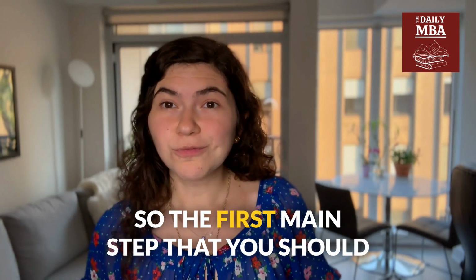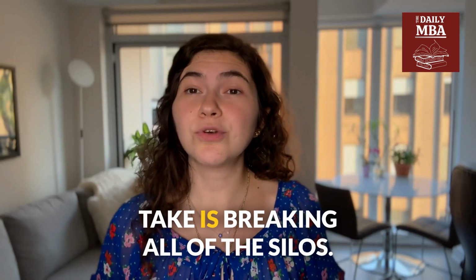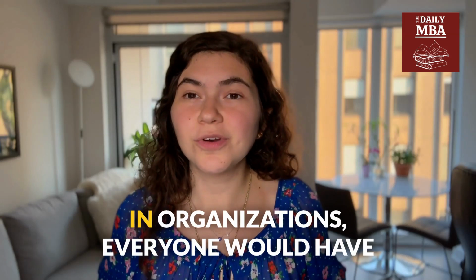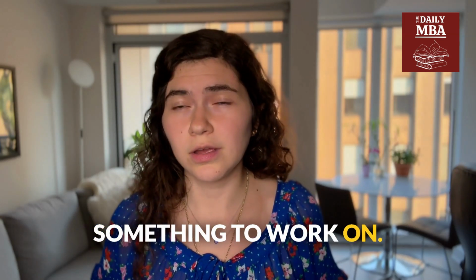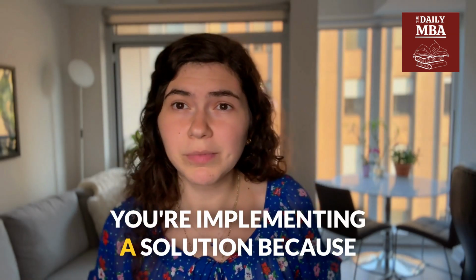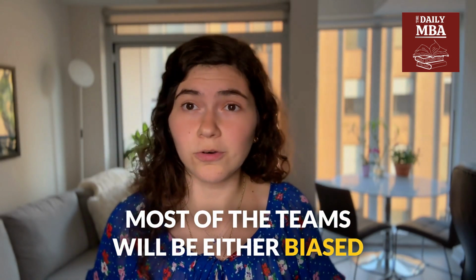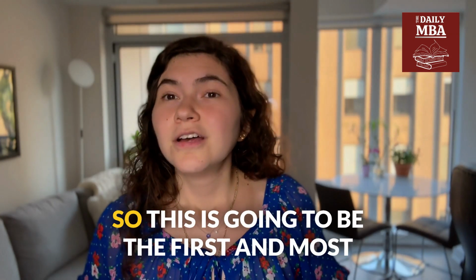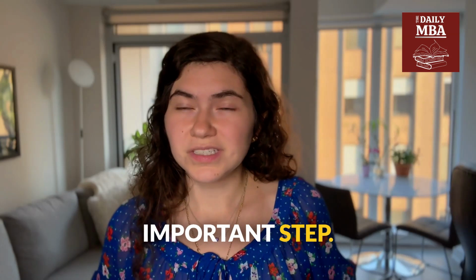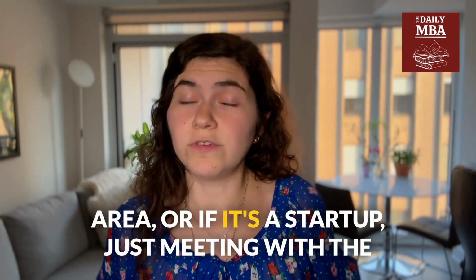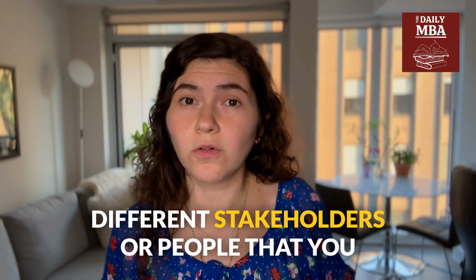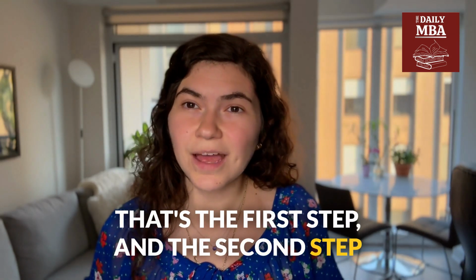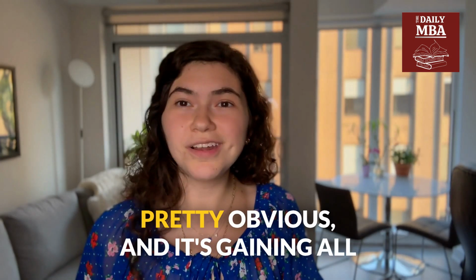So the first main step that you should take is breaking all of these silos. Silos were created initially so that in organizations everyone would have something to work on. But silos are very dangerous when you're implementing a solution, because most of the teams will be either biased or closed to hearing what the other team has to say. So this is going to be the first and most important step. Maybe you can get someone from each area, or if it's a startup, just meet with the different stakeholders or people that you might need in order to implement the solution.